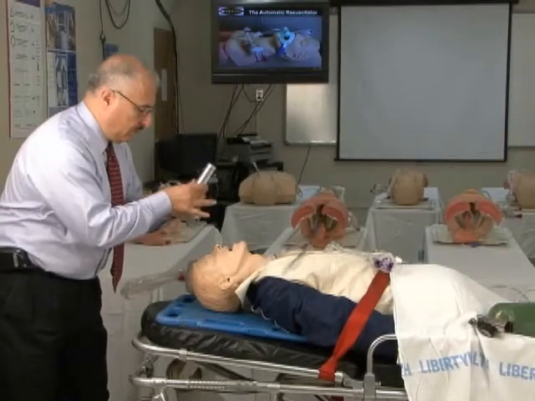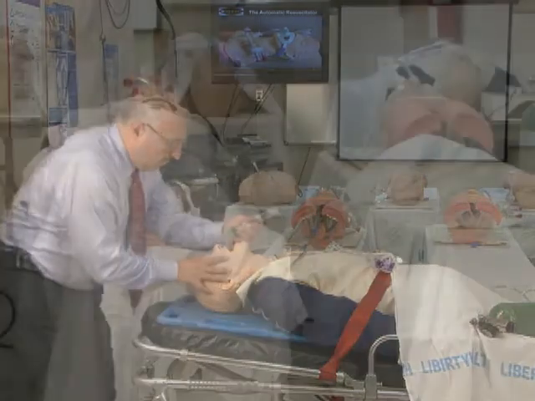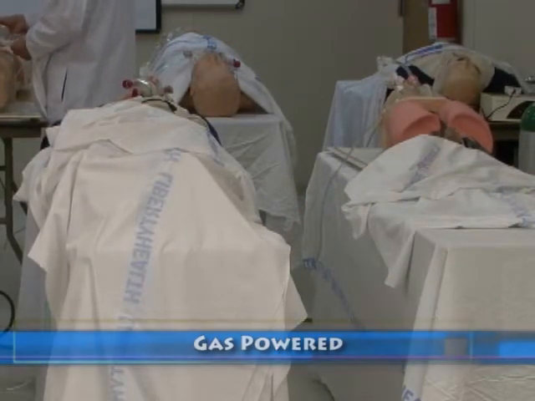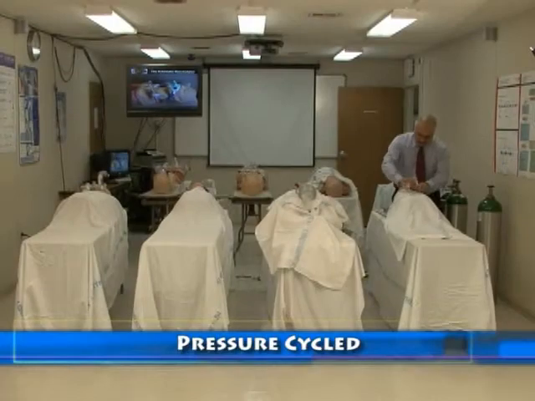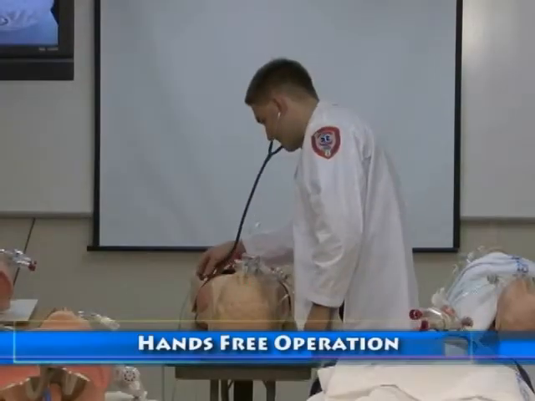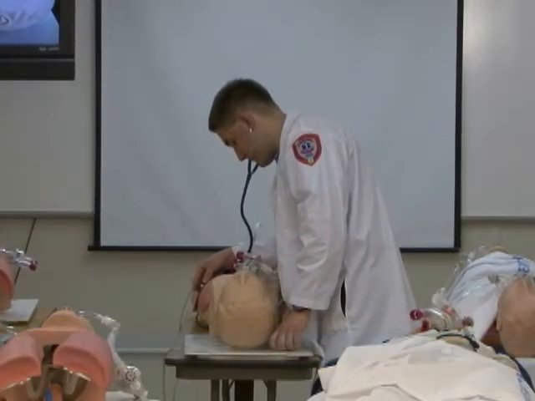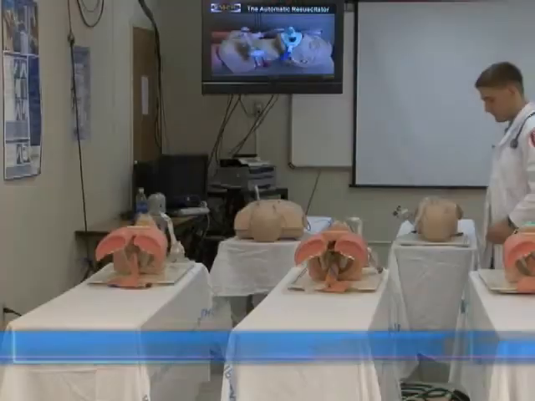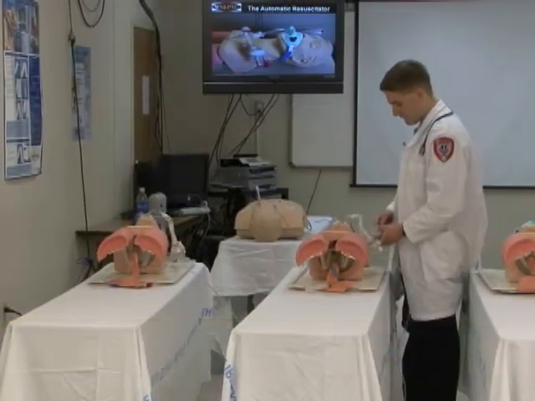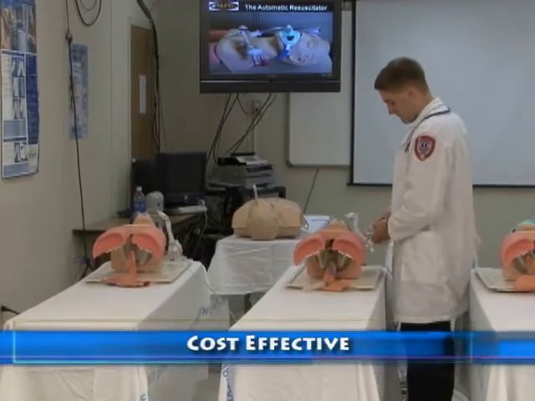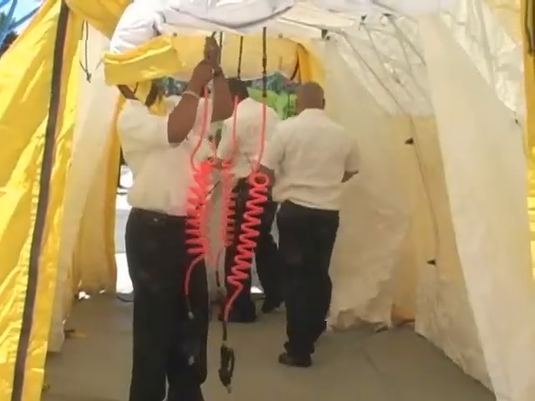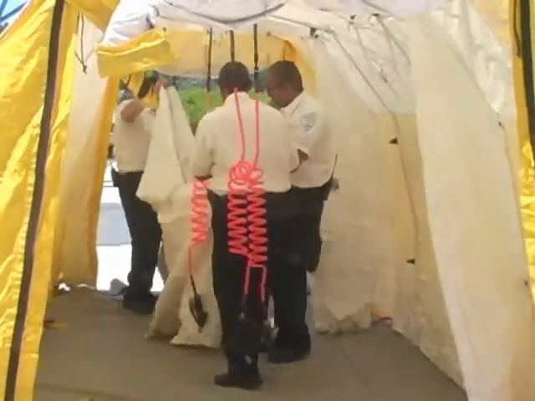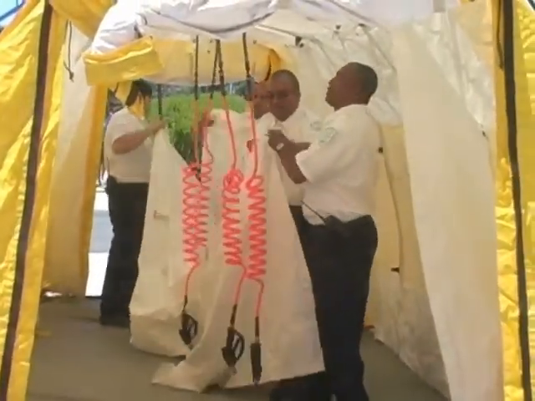In the next few minutes, you will experience the automatic resuscitator. It is gas-powered, pressure cycled, and allows for hands-free operation for breathing and apneic patients 10 kilograms and above. Disposable, cost-effective, and can be stockpiled ready to be rapidly deployed in a disaster. Here's how it works.